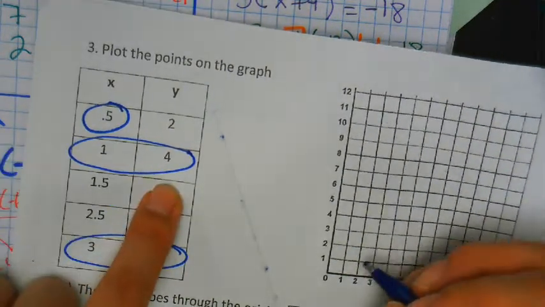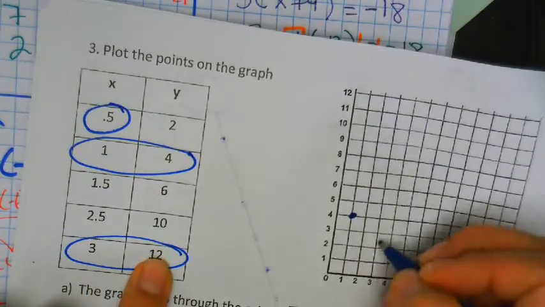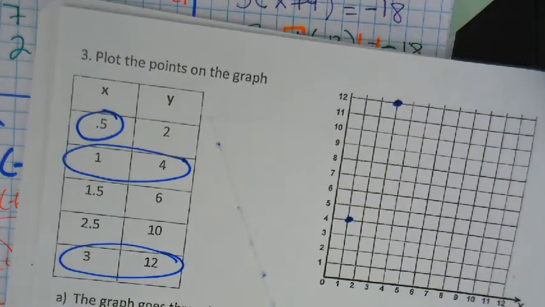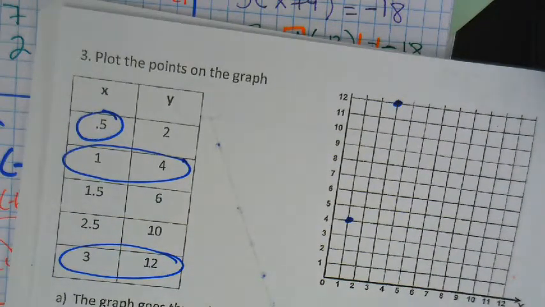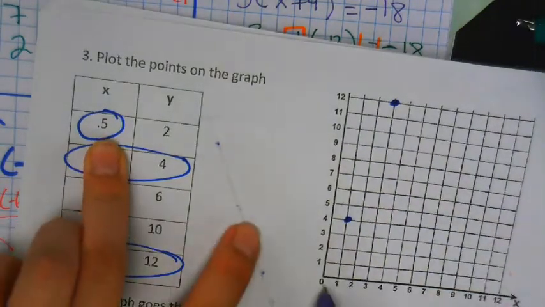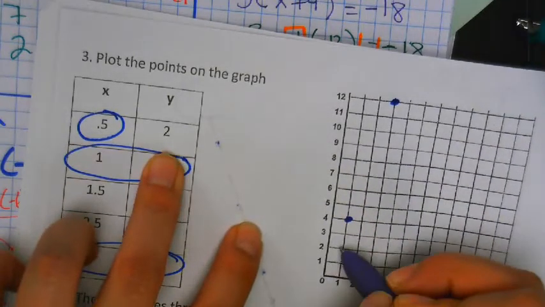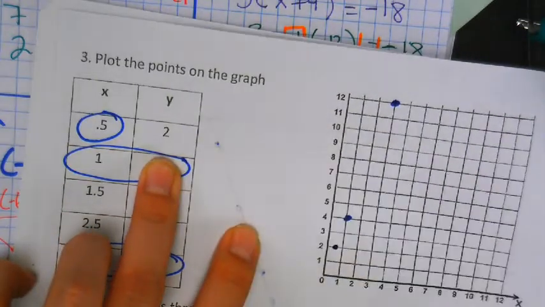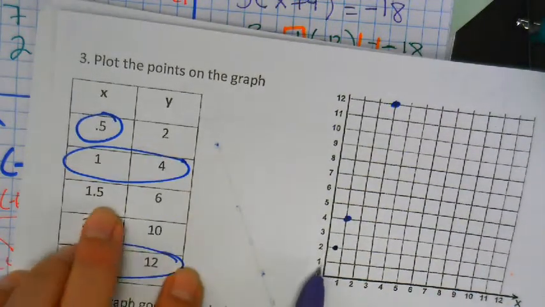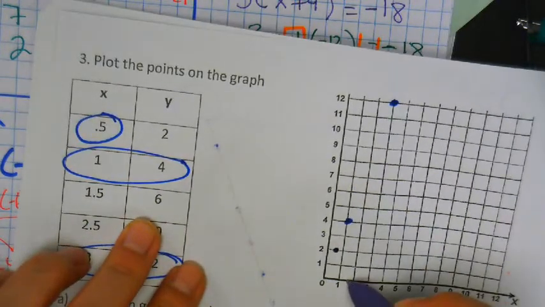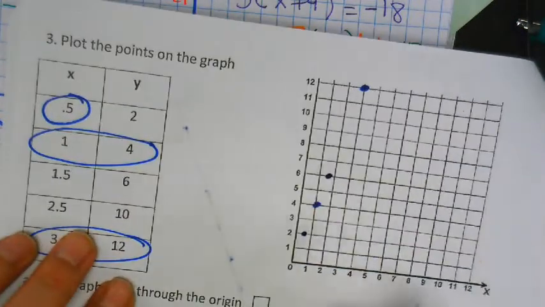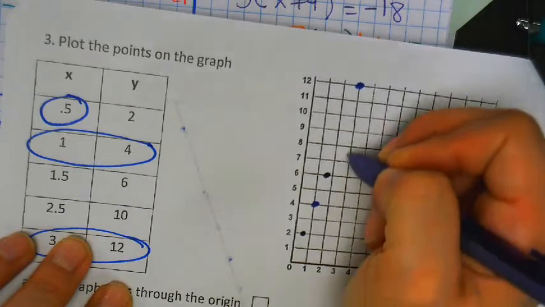So 1, 4, 3, 12. So those go in the corners. We know we're right. Now, the decimals, well, they're going to be in between the boxes, right? We really don't have these very often. So 0.5, that's between 0 and 1. And then I would go up to 2. So it would be right there. That's 0.5 and 2. That dot right there. 1.5, 6. 1.5 is between the 1 and the 2. 2.5 and 10.